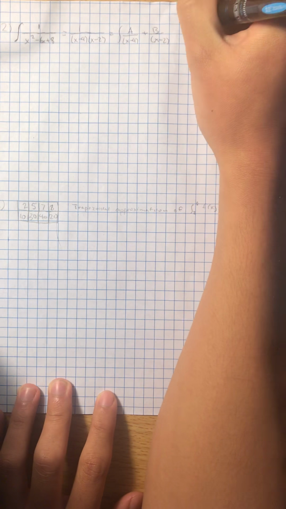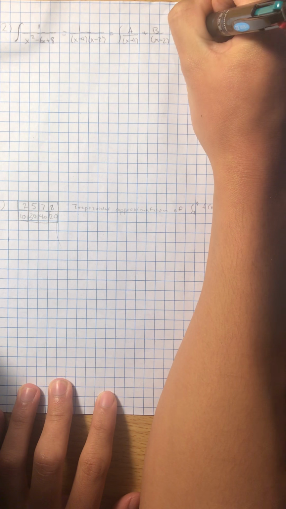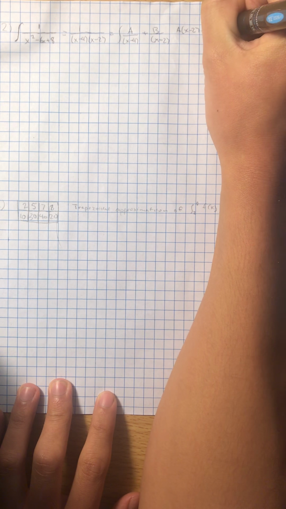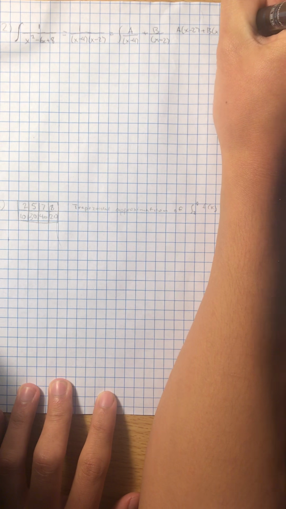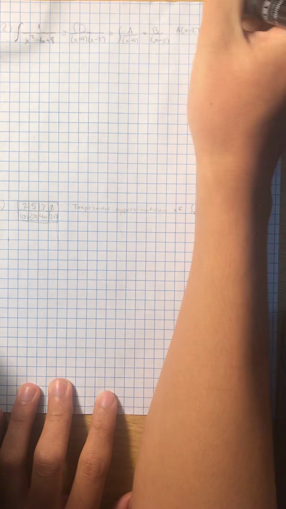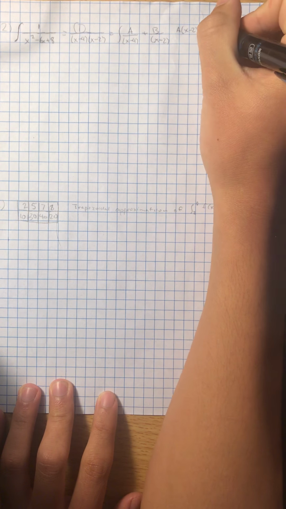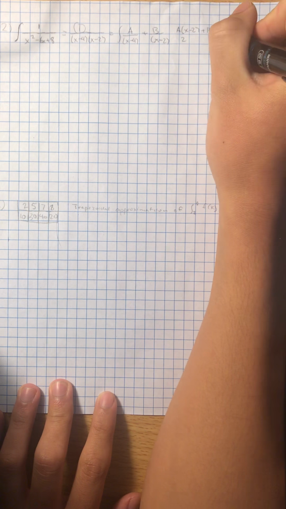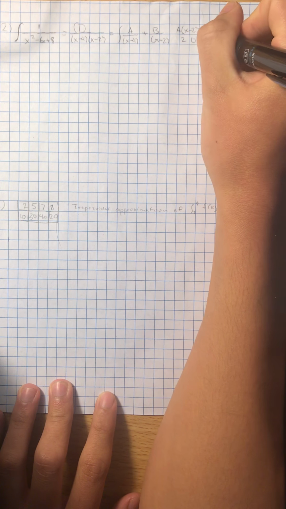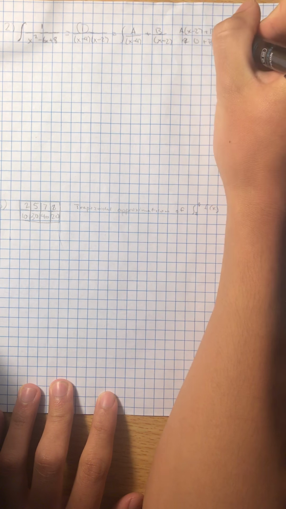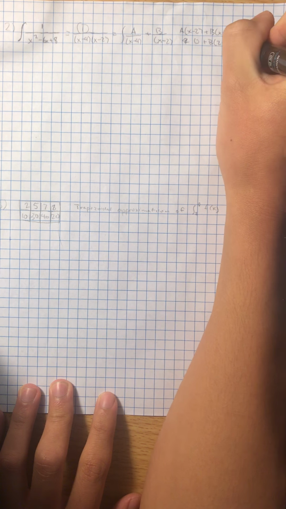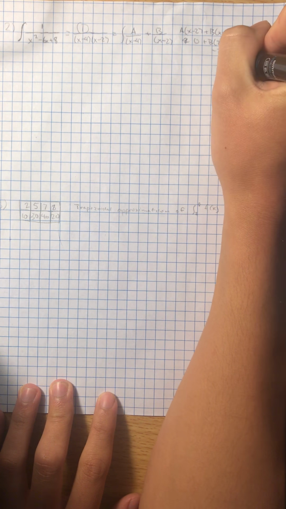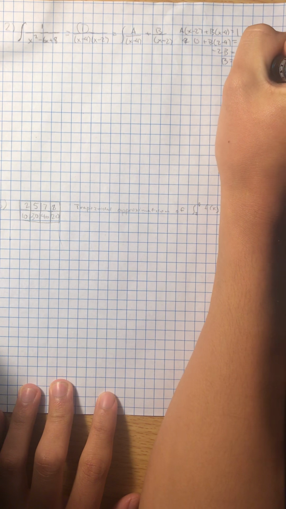And then A times (x minus 2) plus B times (x minus 4) should equal 1, which we get from the numerator. And then you can plug in 2 for x to get 0 plus B times (2 minus 4) equals 1, which is just negative 2B equals 1, so B equals negative 1/2.